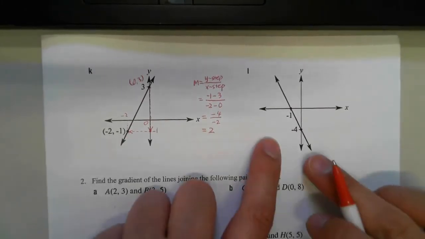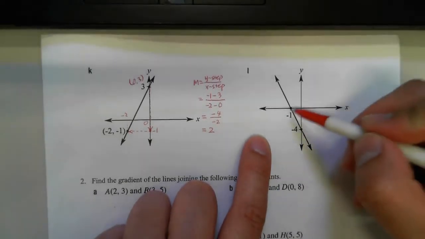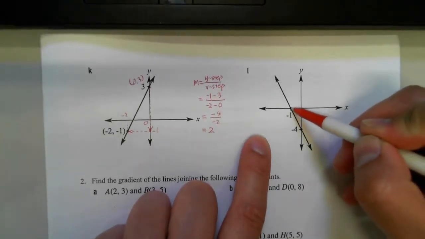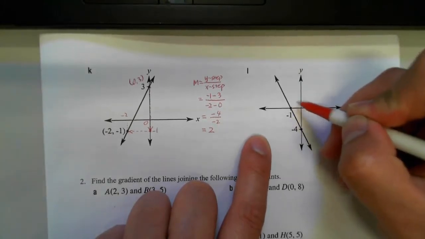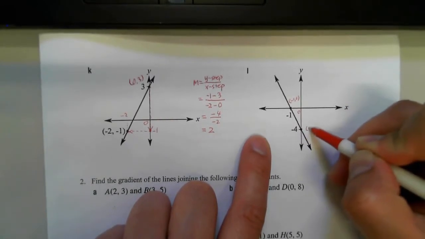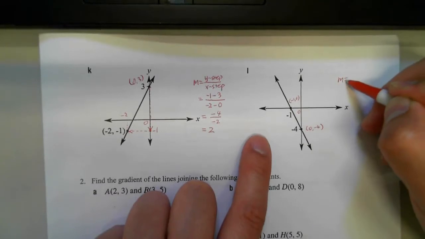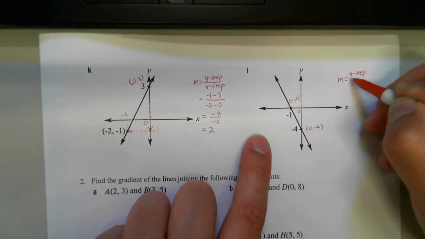Alright, let's explain the last question here. Now for this question, we choose 2 points. So you're given this one. So this point is actually -1, 0. And this one is 0, -4. Okay, now we always use m equals y step over x step.